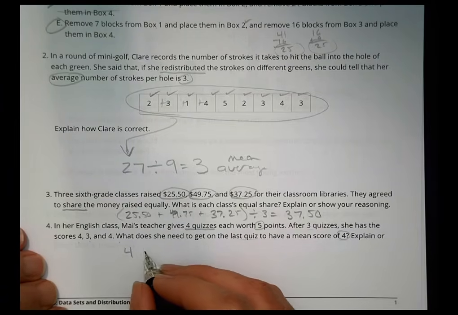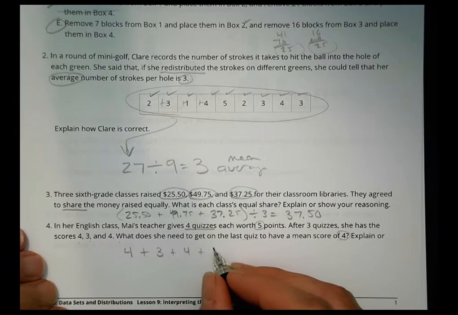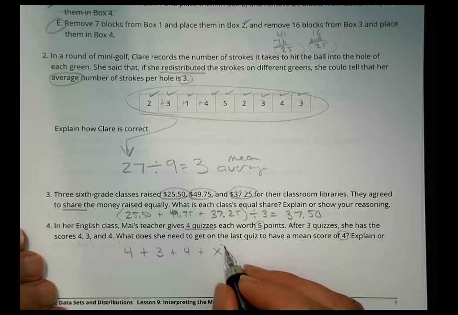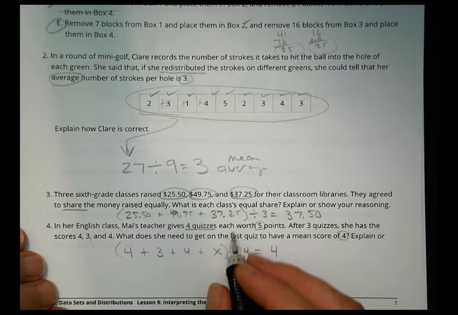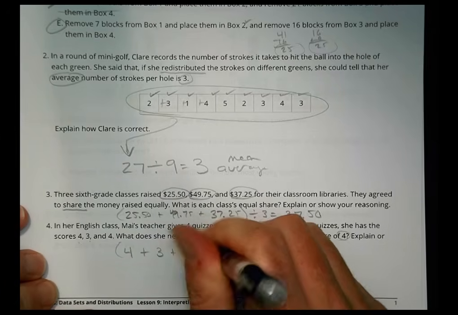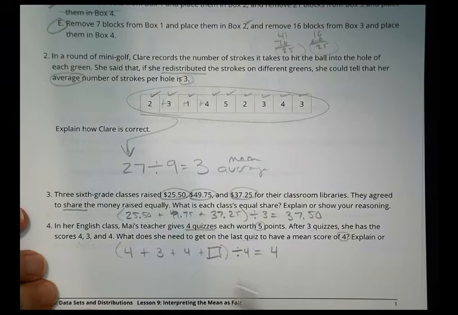A couple ways of thinking about it. She has a 4, she got a 3, she got a 4, and then there's something else she has to get. All of that combined needs to divide by 4 in order to equal 4. So we're going to find out what goes in this X spot, or if you want to put the box like we've been doing before, what goes in the missing space there to make that work.